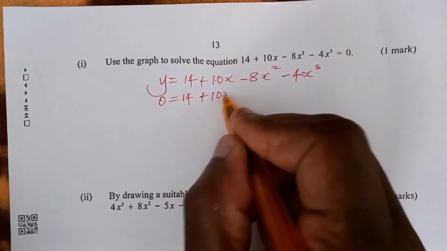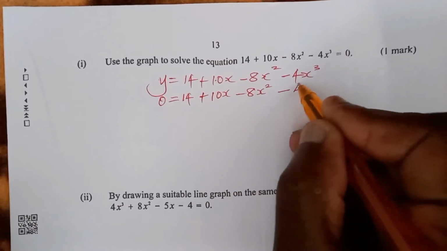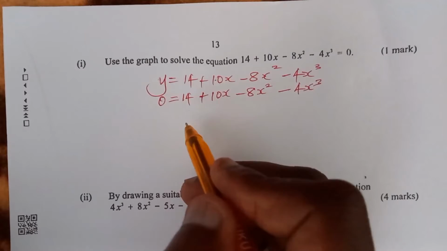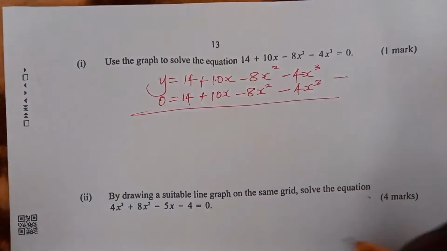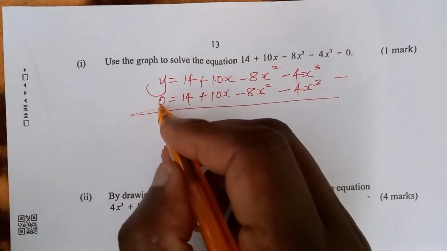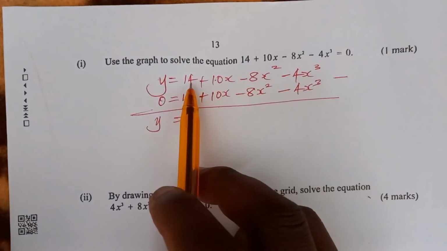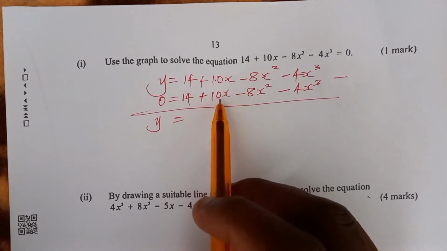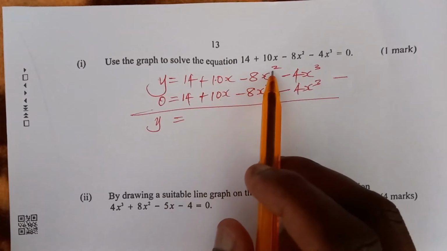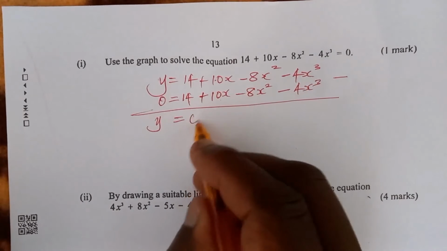Plus 10x minus 8x squared minus 4x cubed. When you equate them like that, you simply subtract the two. Y subtract 0 is y. And then you notice all these terms here will get subtracted. 14 minus 14, 0, 10x minus 10x, 0, negative 8x squared minus 8x squared, all these. So on this side you get 0.